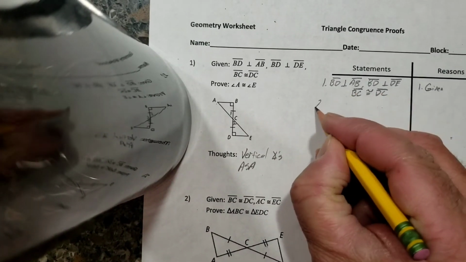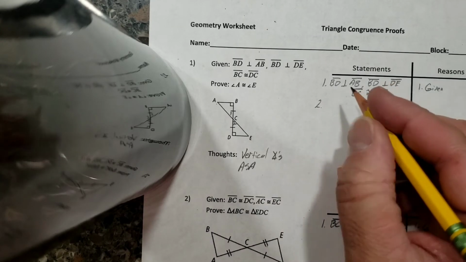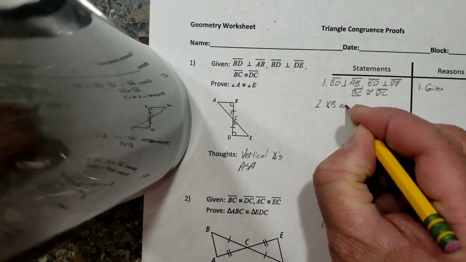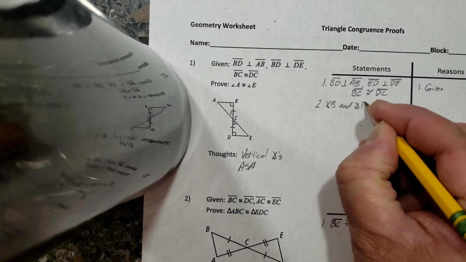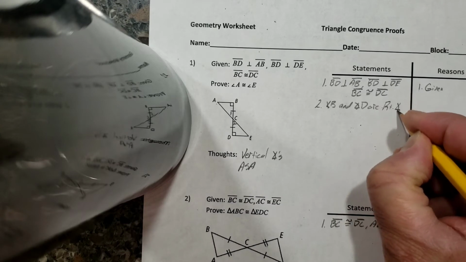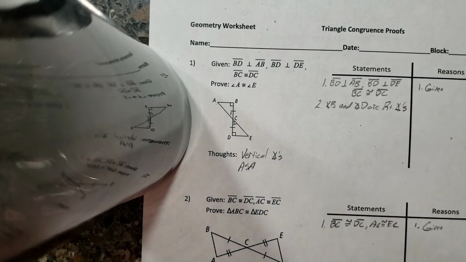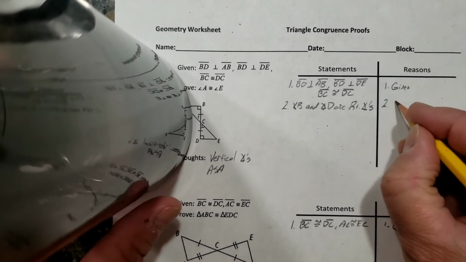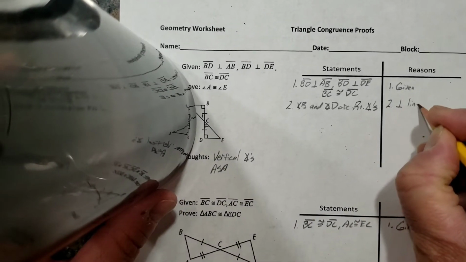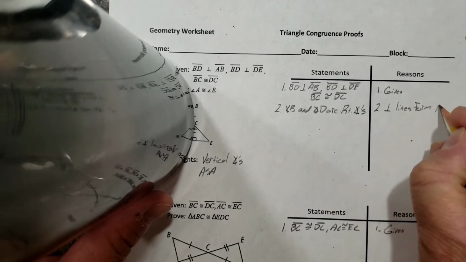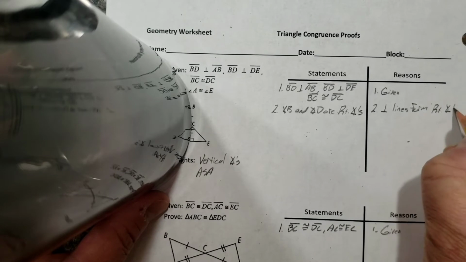Now what I'm also going to state, I'm going to work on those right angles first. I'm going to say angles B and D are right angles. You're going to see me use a lot of abbreviations to try to get this in. And two perpendicular lines form right angles.